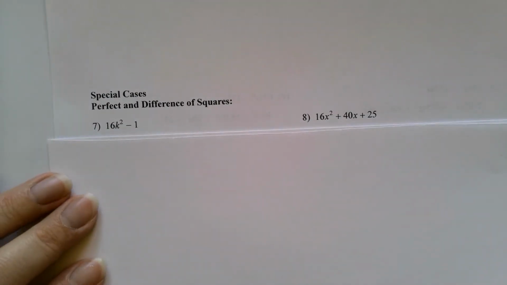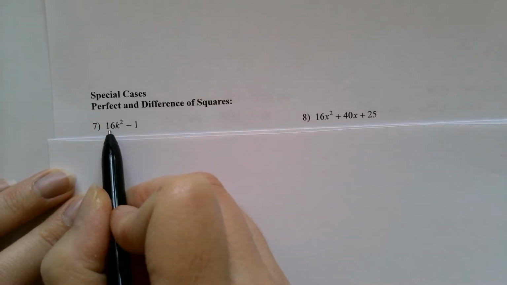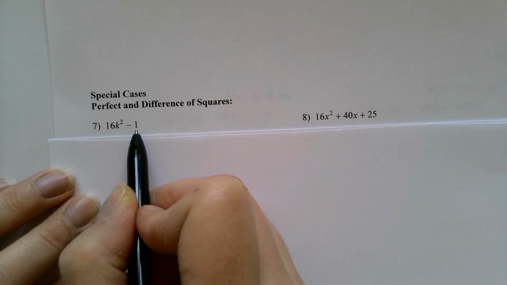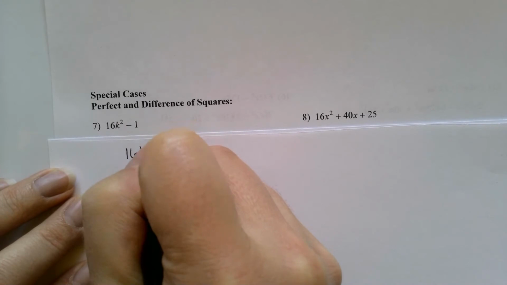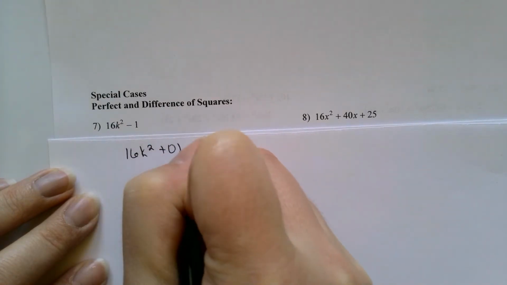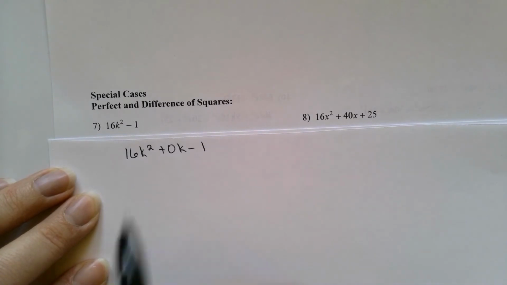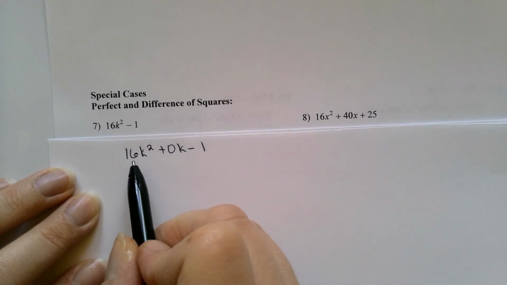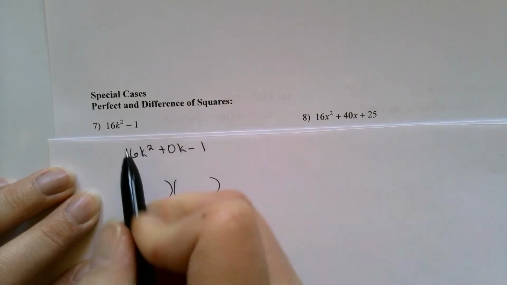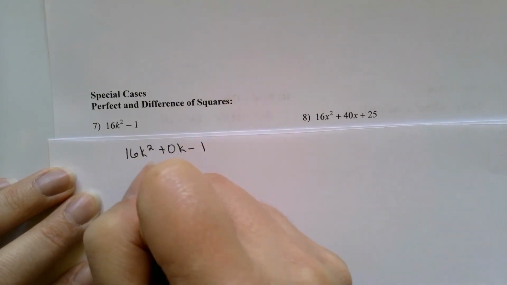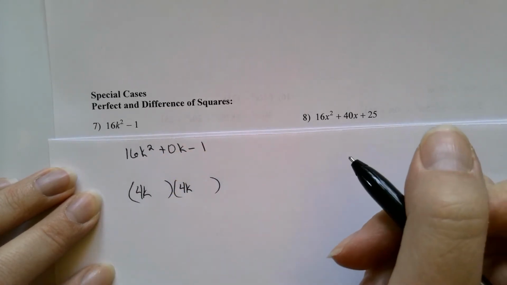In these special cases, I have a difference of squares first. And so how do I know this is a difference of squares? 16 is a perfect square, negative 1 is a perfect square, and it literally has to be a difference. So if I wanted to rewrite this again, it'd be 16k squared plus 0k minus 1. So it looks like harder factoring because we have a number out front. We have a coefficient on the square term. However, I'm going to jump in because I noticed it's a perfect square. I'm going to try a 4k and a 4k. So I really can still use trial and error. I can just make it easier.